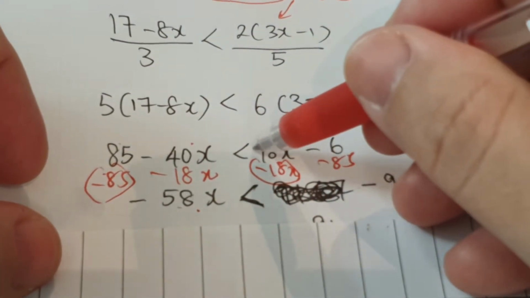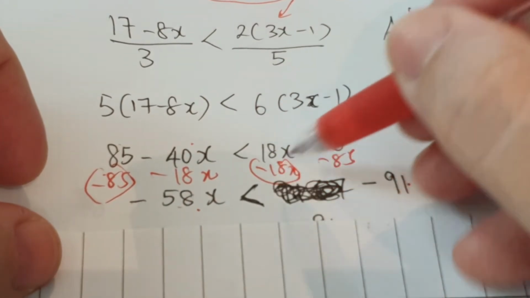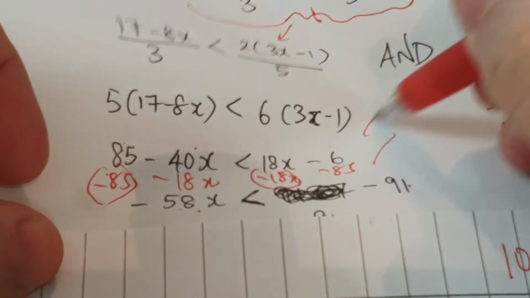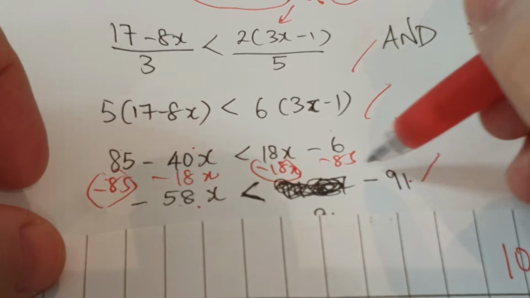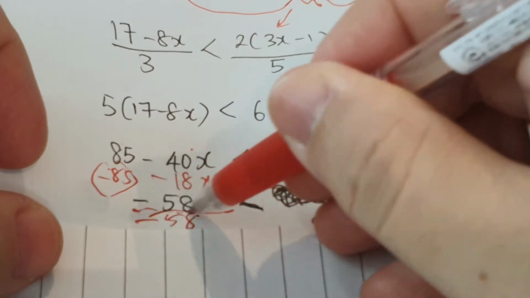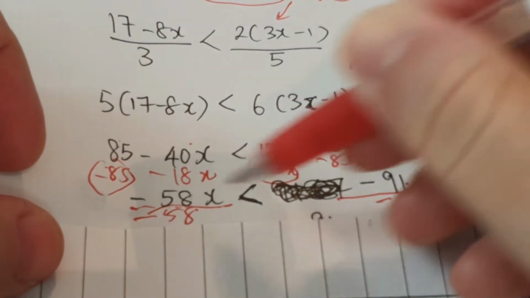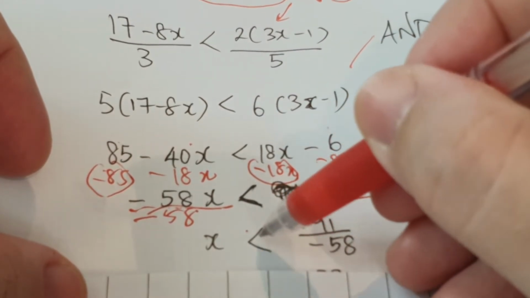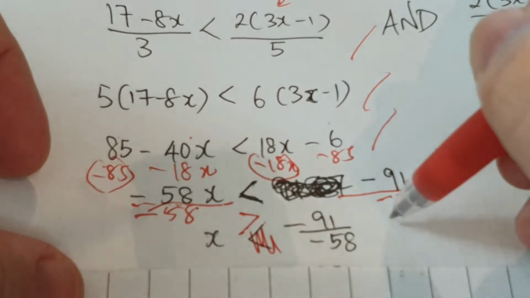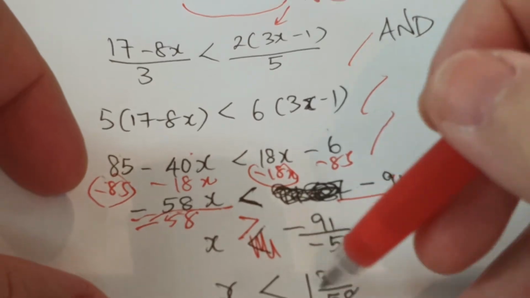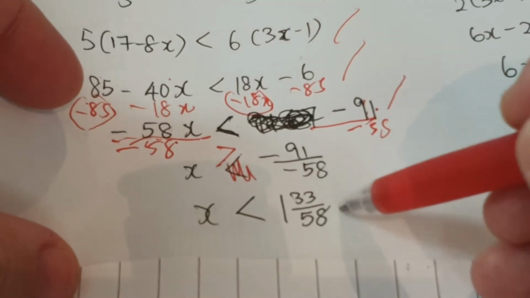Oh, sorry. Once, must we flip? No need, right? Because we didn't multiply or divide by a negative number. So all these are correct. Now, next step, because I don't want this minus 58 here, I divide both sides by minus 58. I must think like that. Because I divide both sides by minus 58, this is wrong already, I must change the sign. Like that. Then you press the calculator, this over this, you will get this, as a mixed number for EMATS. That's all. Then now you do the other side, same thing.